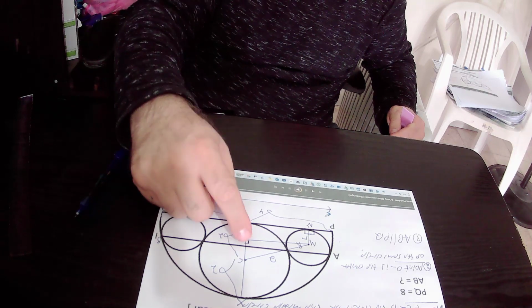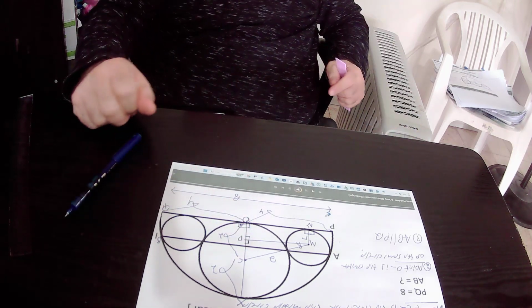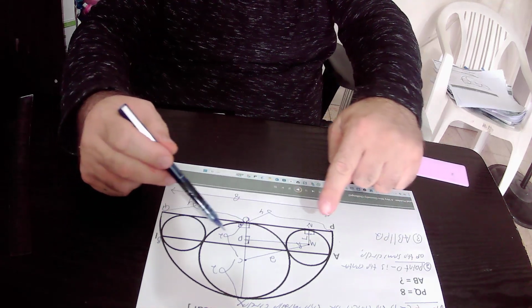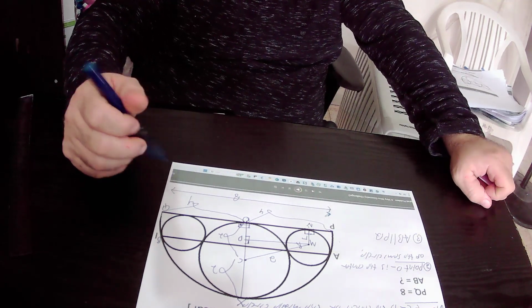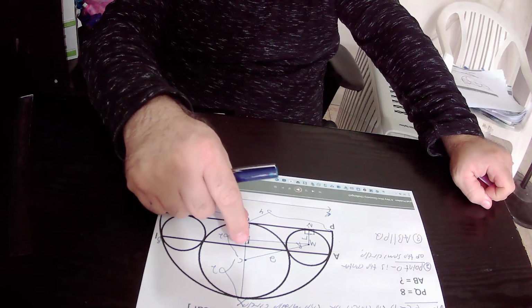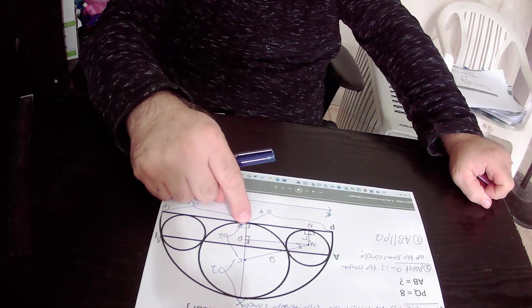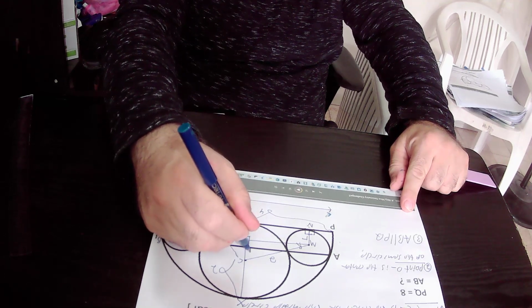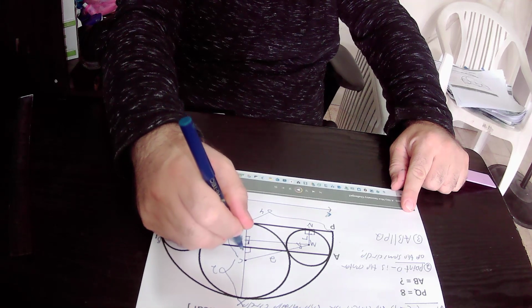That is to say, those two angles are equal to each other, because AB is parallel to PQ, and this angle equals 90 degrees, so this angle will also be equal to 90 degrees. We will define this point as point E.